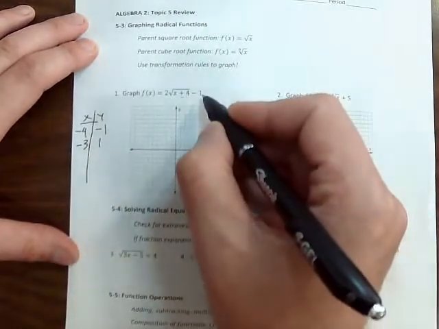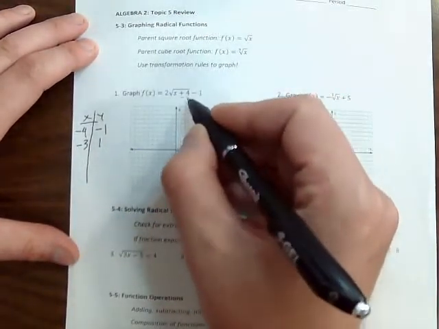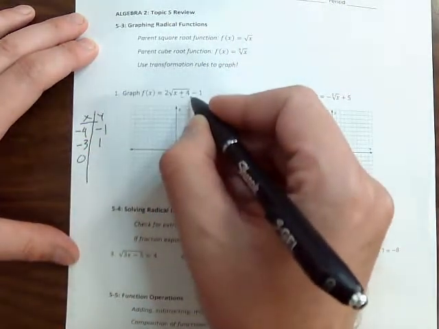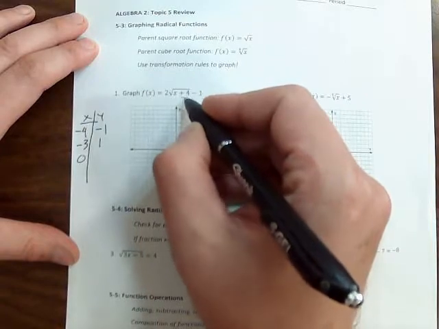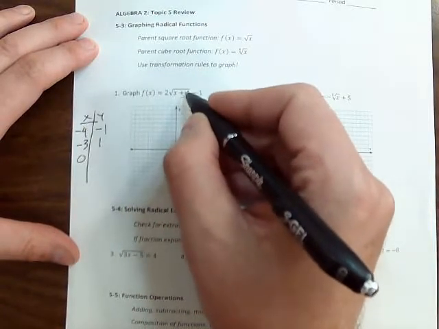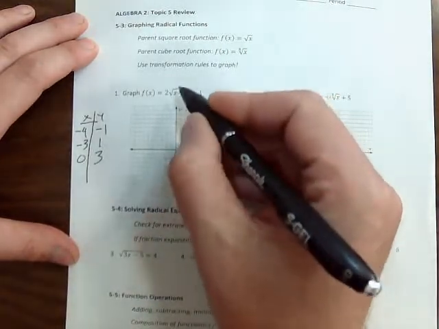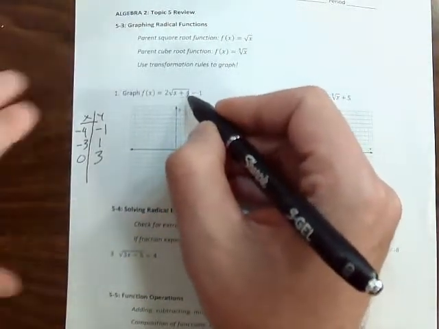My next perfect square I want is 4. So x is going to be 0. 0 plus 4 is 4. The square root of 4 is 2. 2 times 2 is 4. Minus 1 is 3. And now the last one I want is 9 under here.